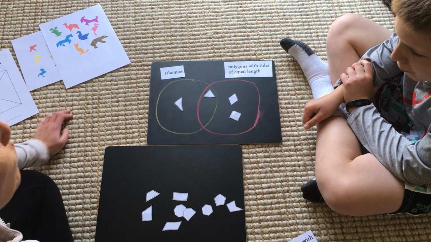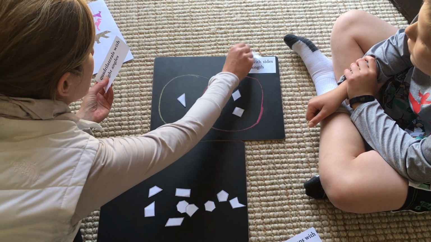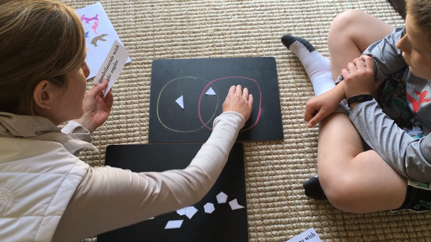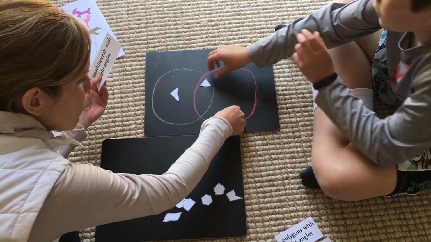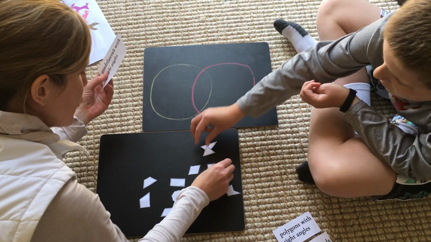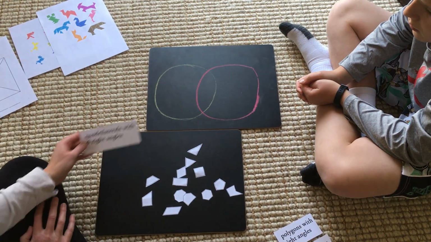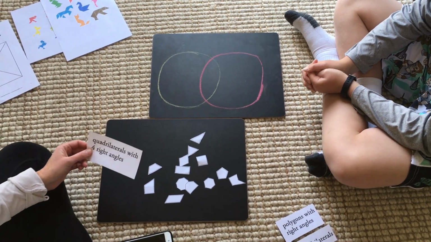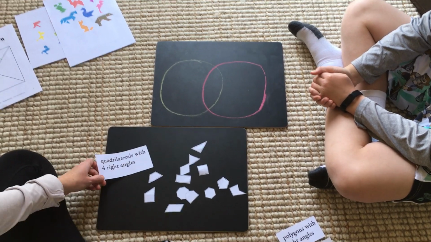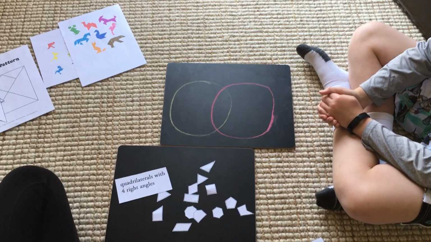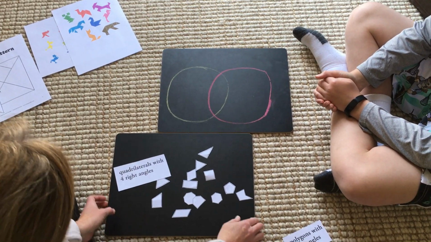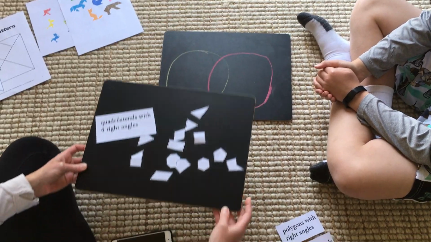So depending on what headings we put on our circles, we would decide which shapes go into each one. It's really a good way of comparing our shapes and seeing what we notice about our shapes, okay? You're going to just do a couple workbook pages because then I want you to spend some time with tangrams, okay? Tangrams are some of my favorites.